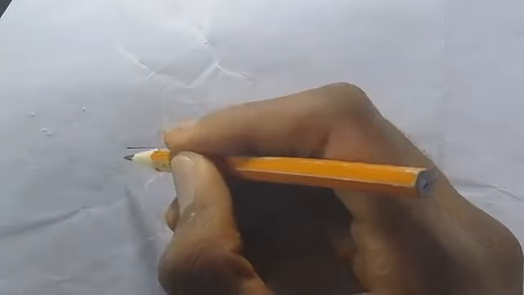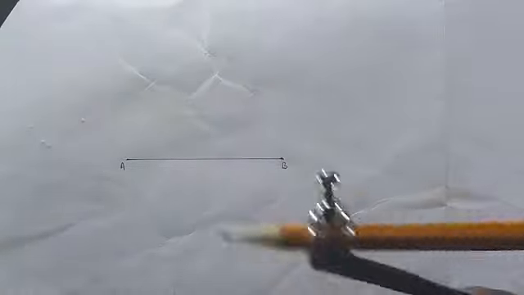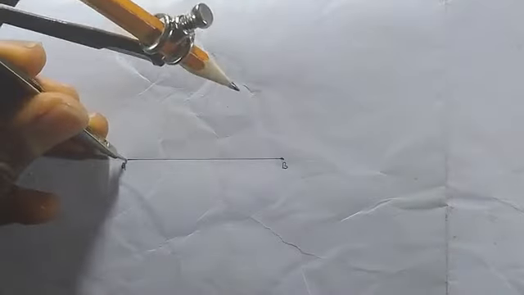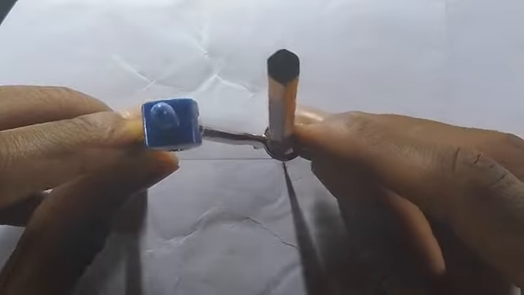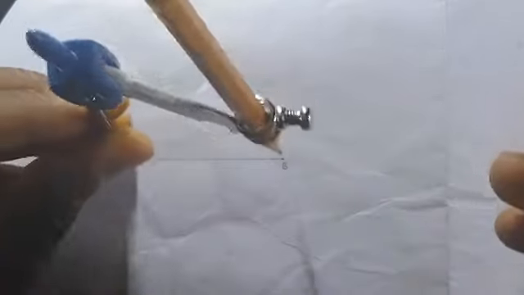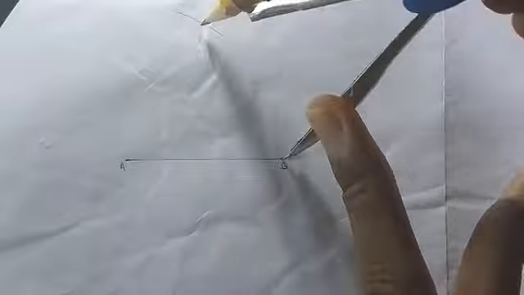So this is my point A and my point B. Using your compass and your pencil, pin at point A, touching point B. Then bisect up and down. After that, pin at point B, touching point A, then bisect up and down.